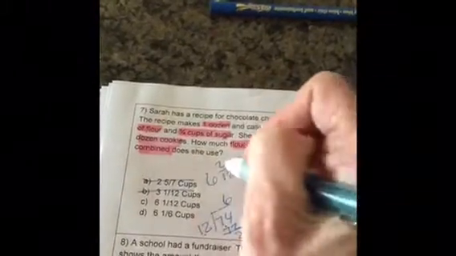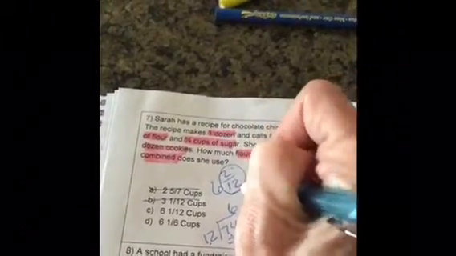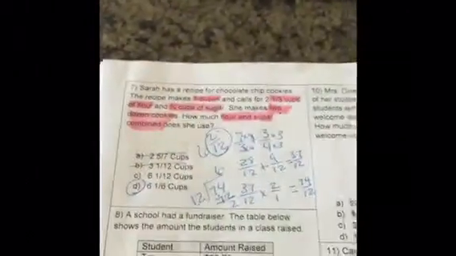And you don't see that answer there. Don't just guess. This reduces. That reduces to 1/6. So the answer is D.